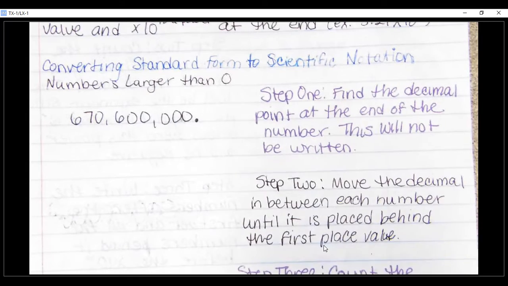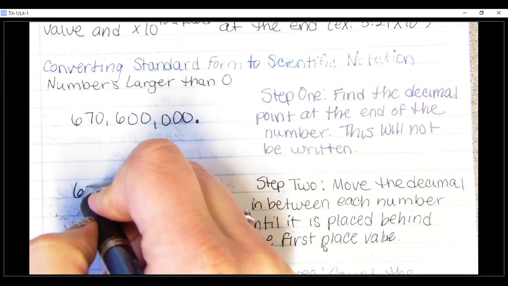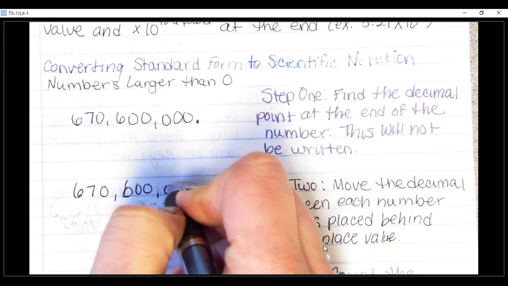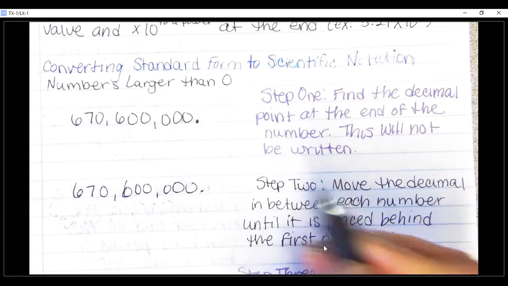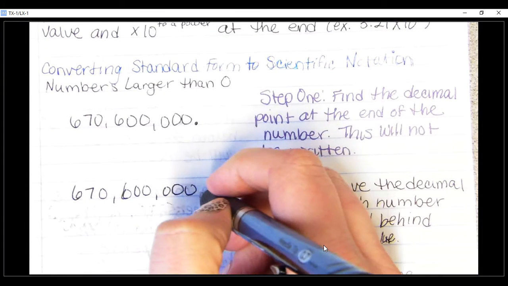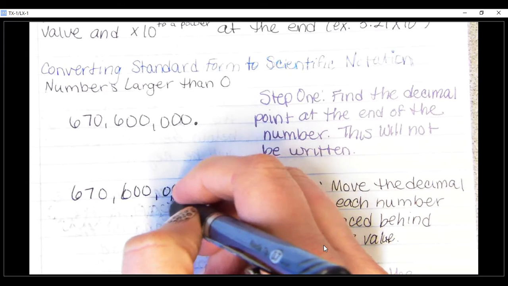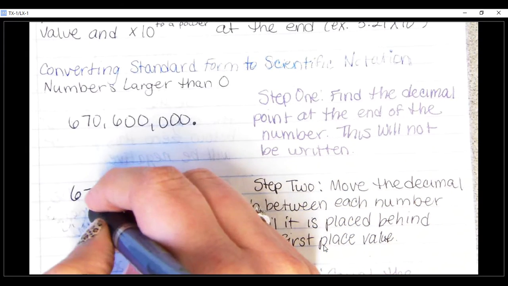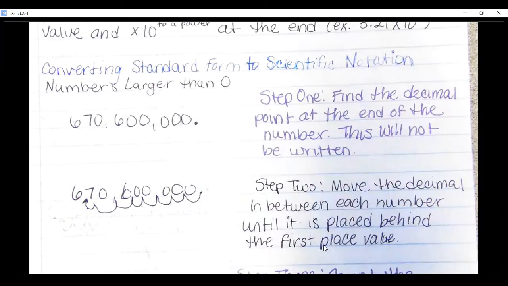What I mean by that is, with my number, I'm going to what I like to call bunny hop it, and I am going to move my decimal in between each number so that I have it right after that first whole number that's not 0.